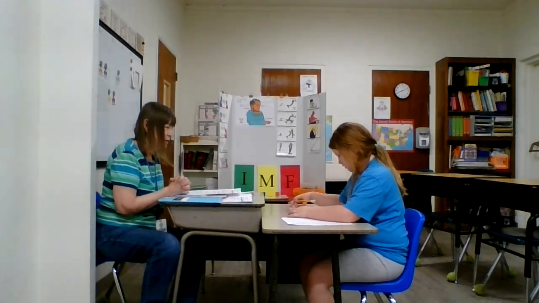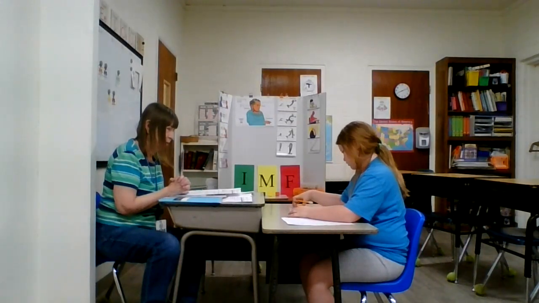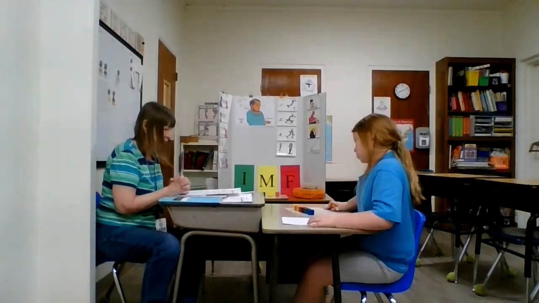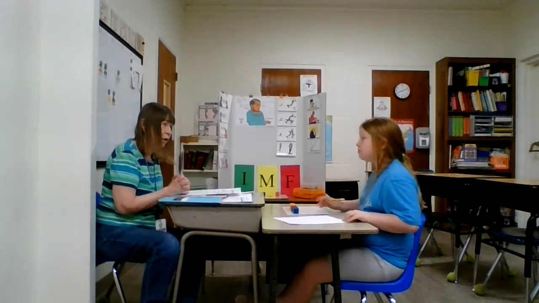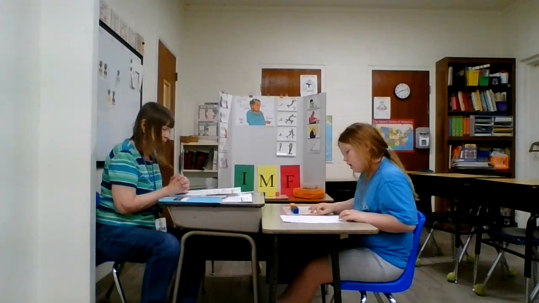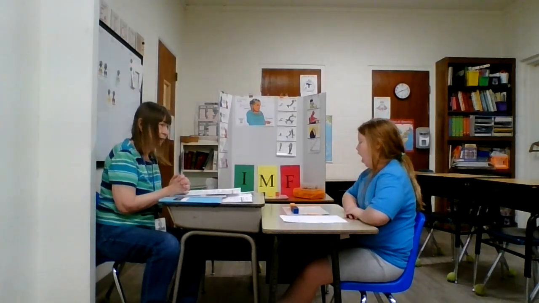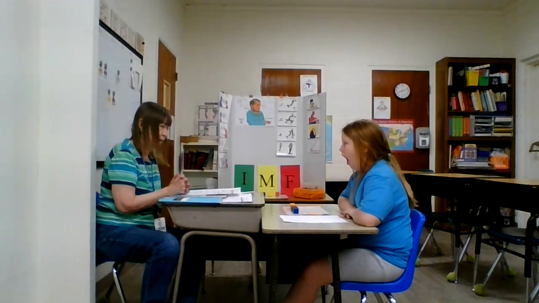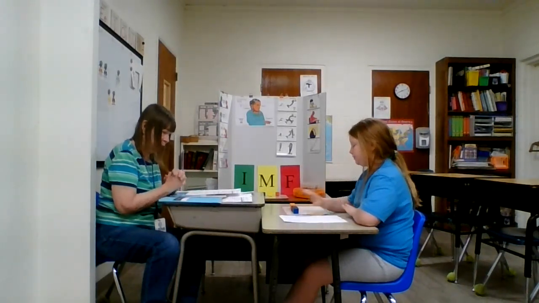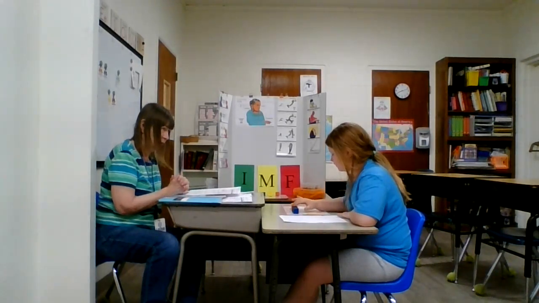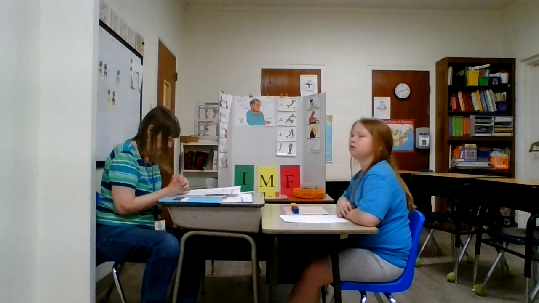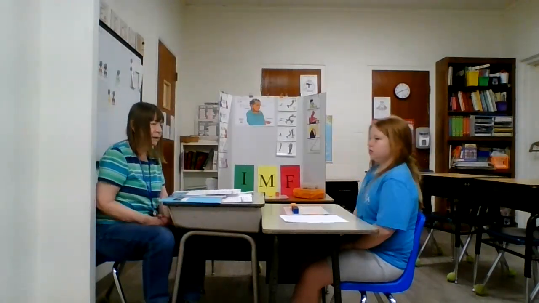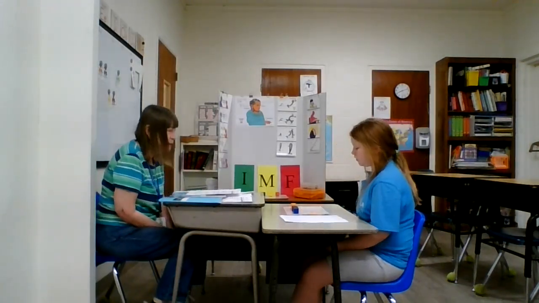When we use the dropping rule, what do we drop? The E. And that would be when we hear a long vowel. Now, you drop the E if you're adding a suffix that begins with a vowel. But what if the suffix begins with a consonant? You just leave the E.